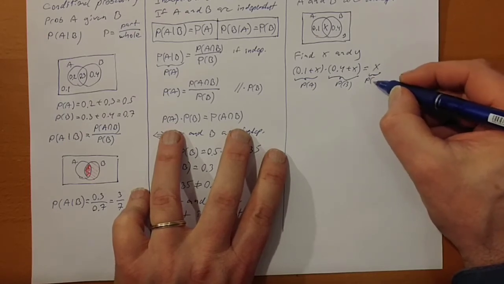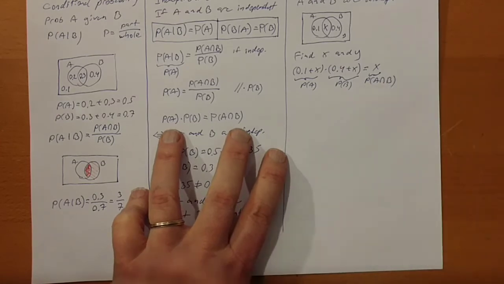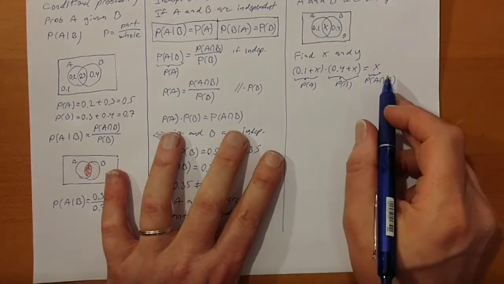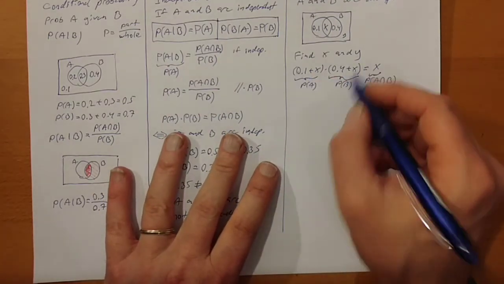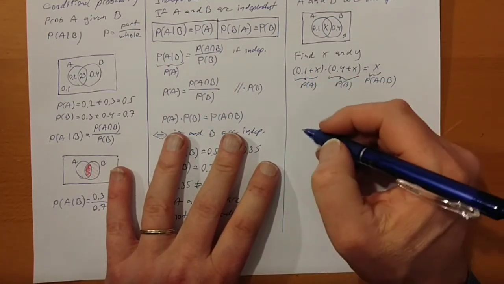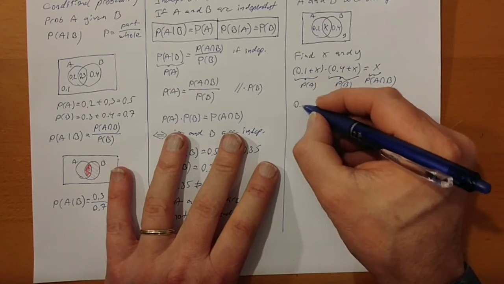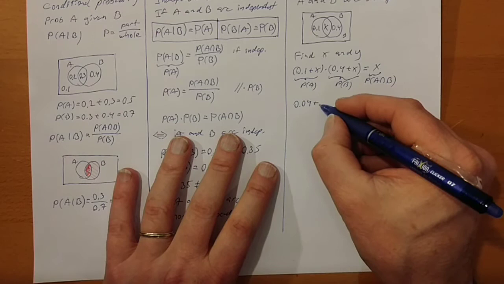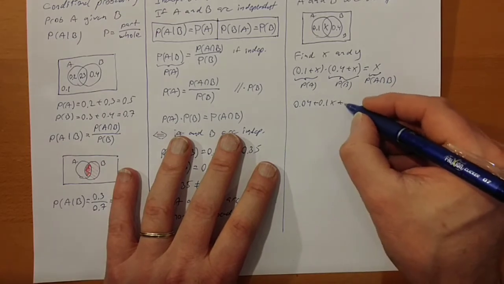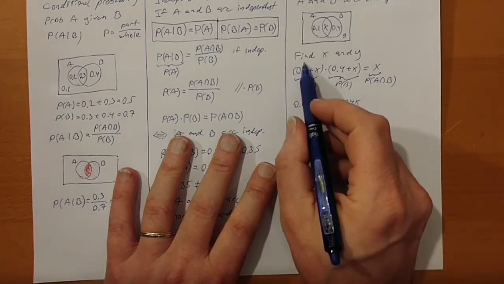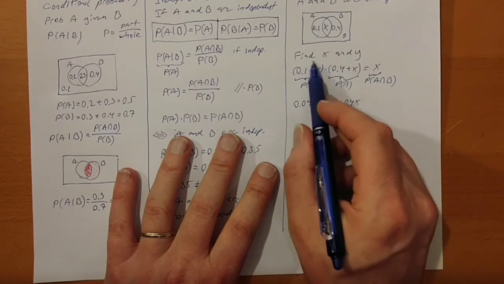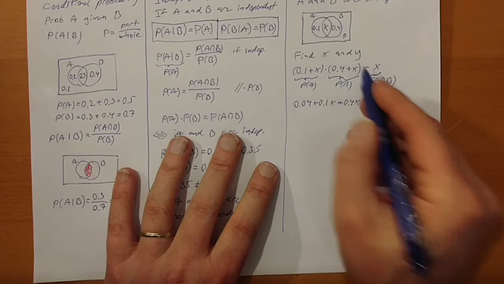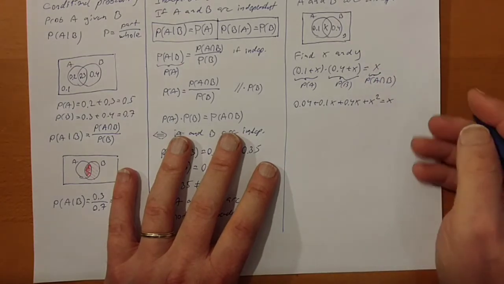That is the probability for A intersection B to happen. So we have an equation. We can expand this. The 0.1 times 0.4 is 0.04 plus 0.1x plus 0.4x, right? 0.1 times x, 0.4 times x, plus x squared, right? x times x equals x squared.